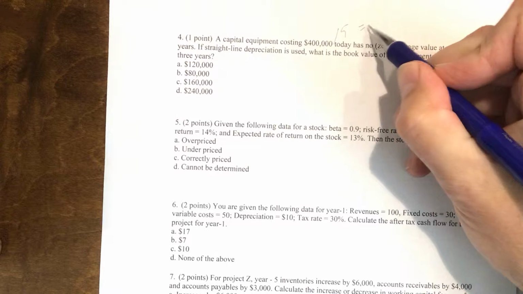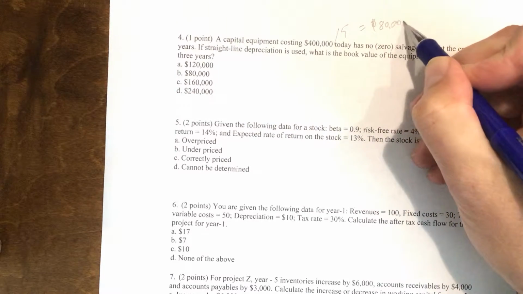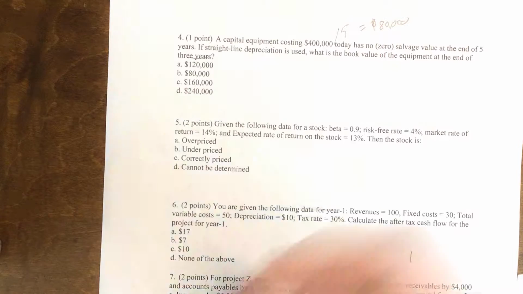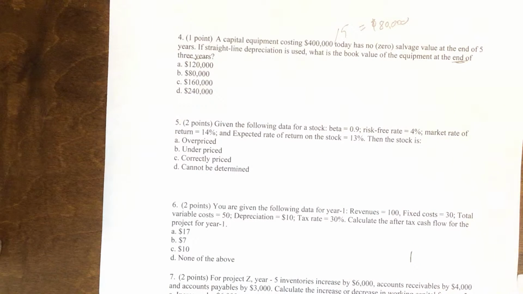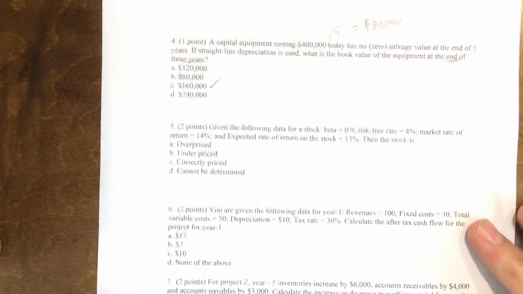It's $80,000 a year, and it's straight line, so it's that for each year. What's the book value of equipment after 3 years? So after the end of 3 years, you've taken 80,000 for 3 years, 240,000, less 400,000, 160,000 is what I would say.